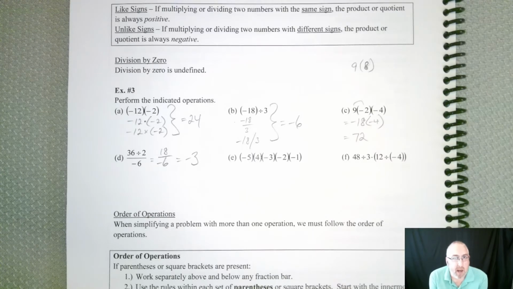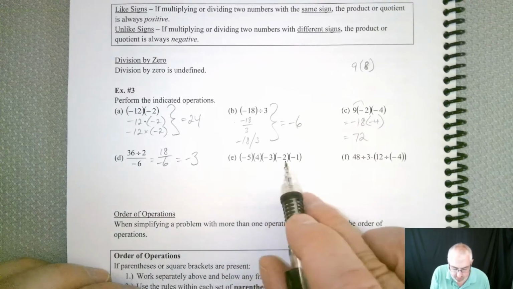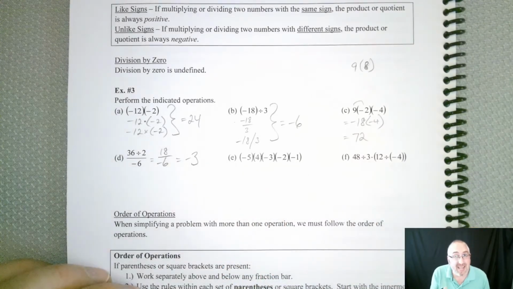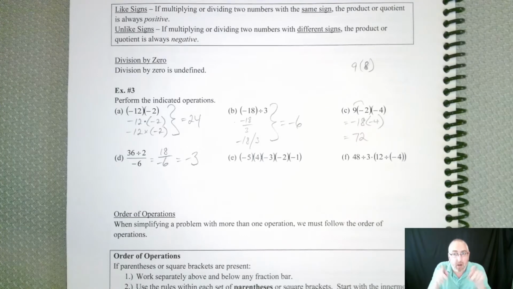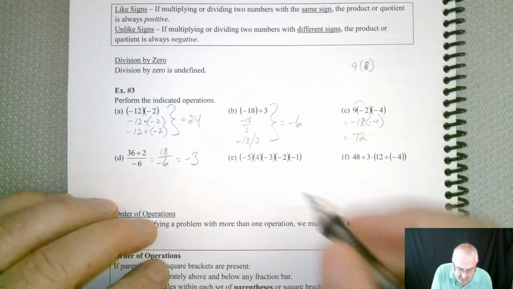How many of them do we got? If you count them, you can see we got 4 signs in there. 1, 2, 3, 4. So because there's an even number of signs, they're all going to pair up, so they're all going to cancel out. So you should end up with a positive answer.